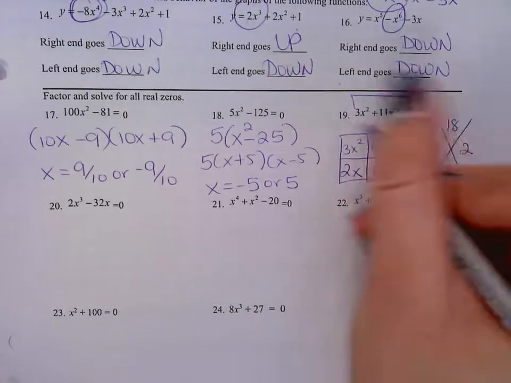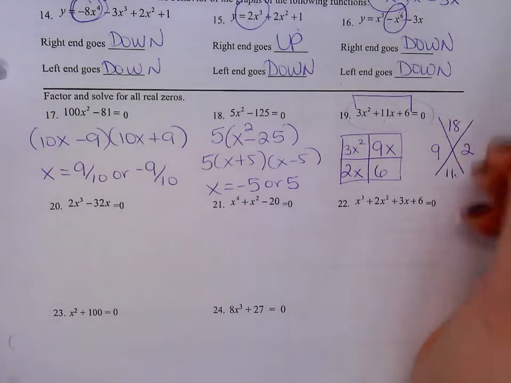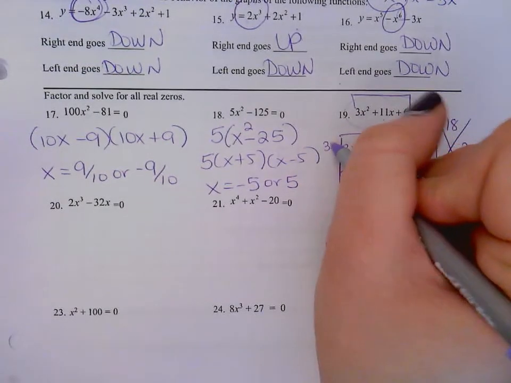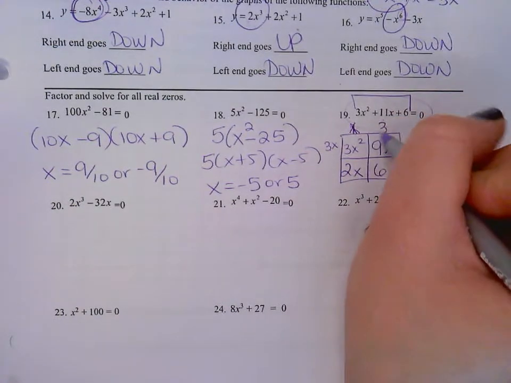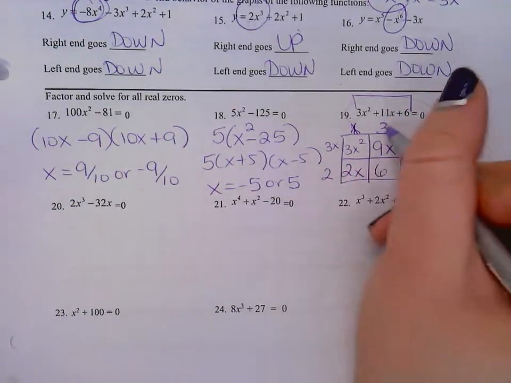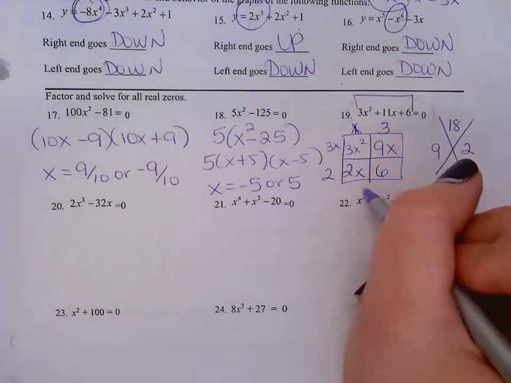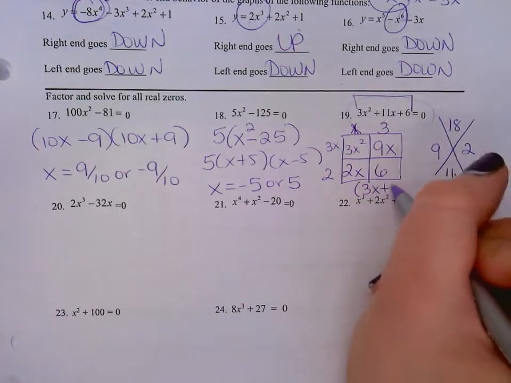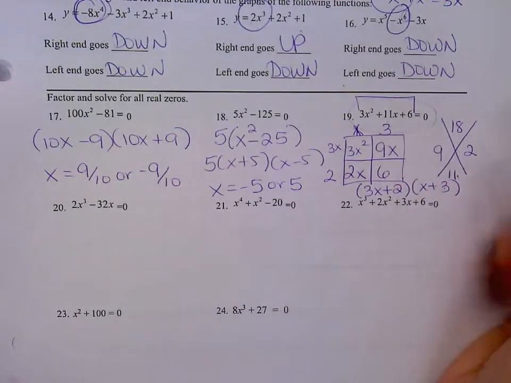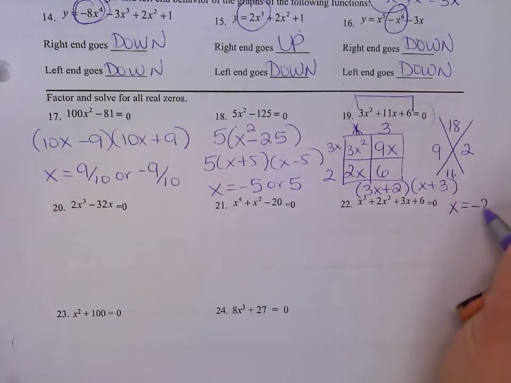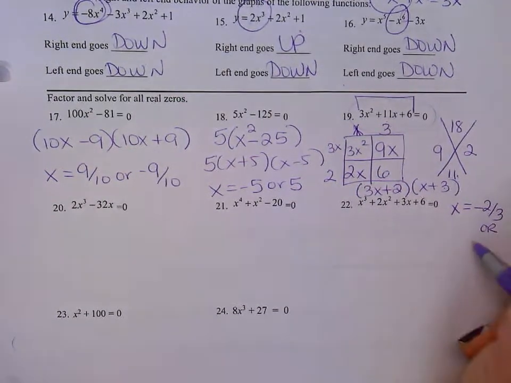And then you're going to fill in your box. So let's see, 3x times x, 3x times 3, x times 2, 3 times 2 is 6, it works out. So (3x + 2)(x + 3) are my factors. So x is either equal to -2/3 or -3.